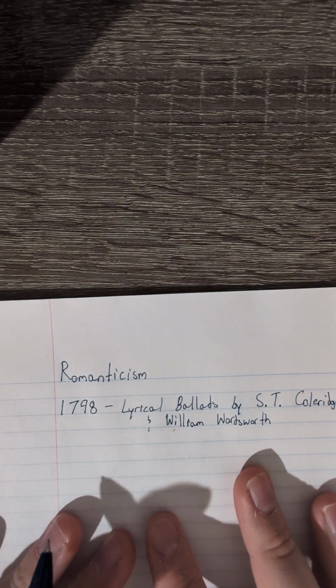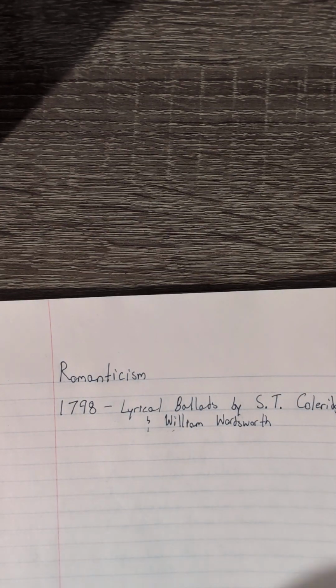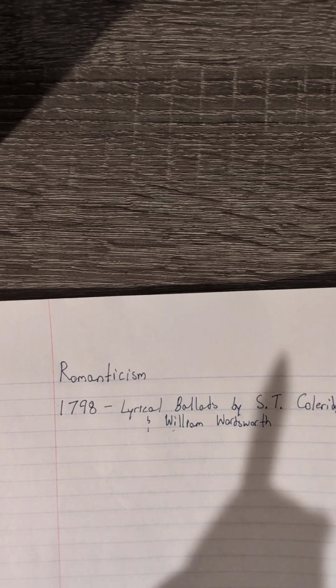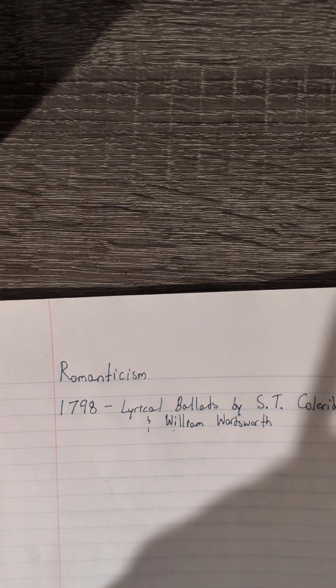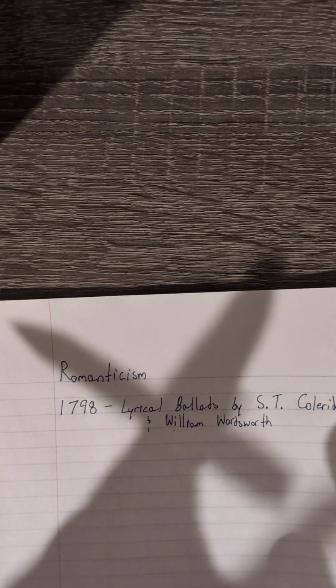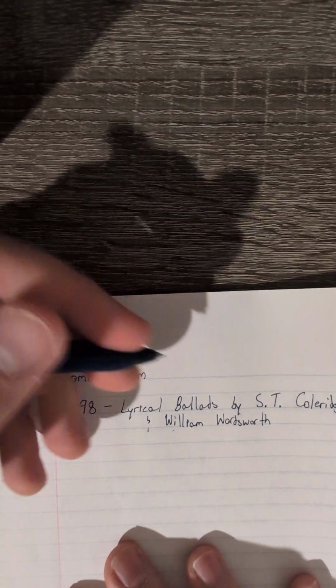So, if you're ever looking for a prime, very specific example of what Romanticism is, in terms of what that duality and juxtaposition entails, you're going to find it here in Lyrical Ballads.